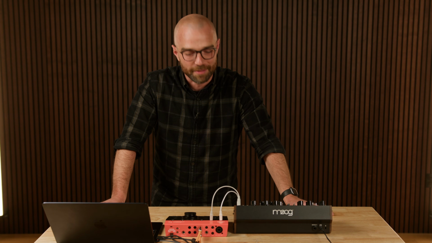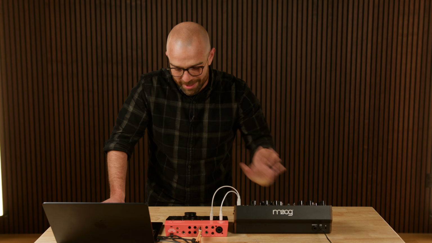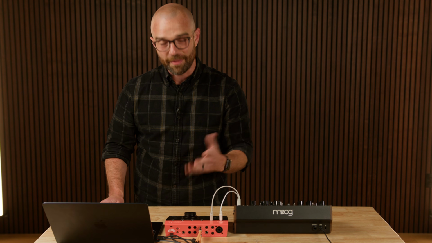So you do owe it to yourself to check out the Bitwig Connect 412. It's a really inspiring studio piece, and I think you'll have a lot of fun with it.